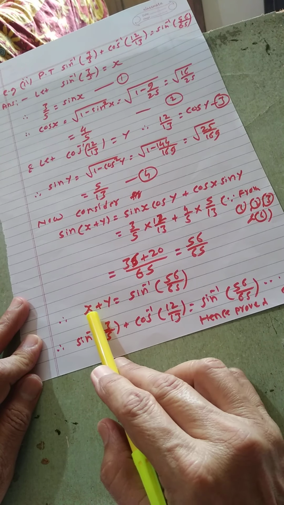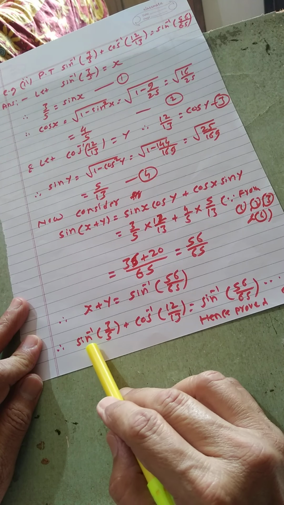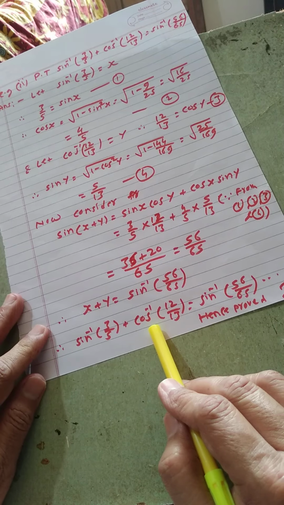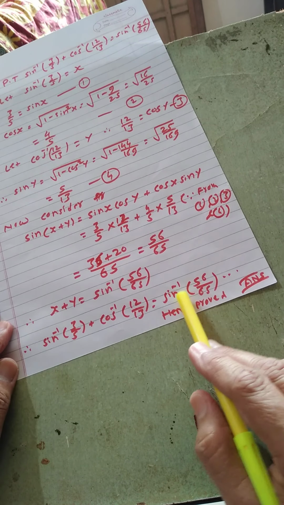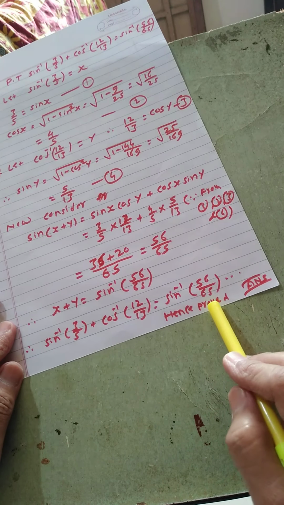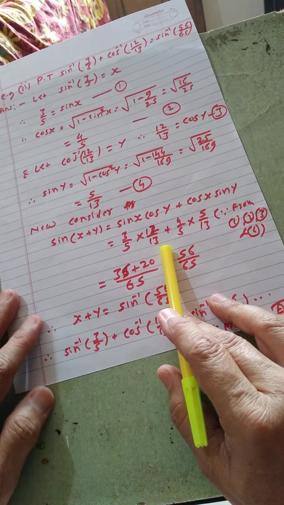And again resubstitute for x and y. Therefore sin inverse 3 by 5 plus cos inverse 12 by 13 is equal to sin inverse 56 by 65. Hence proved. For this problem, 4 marks. Thank you.